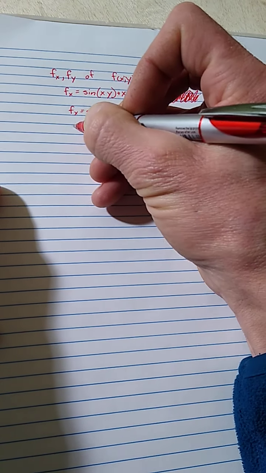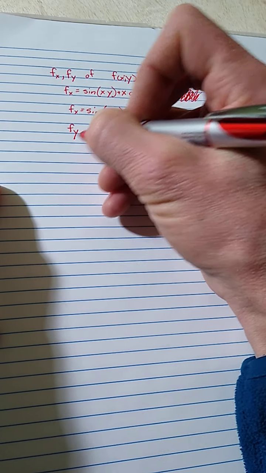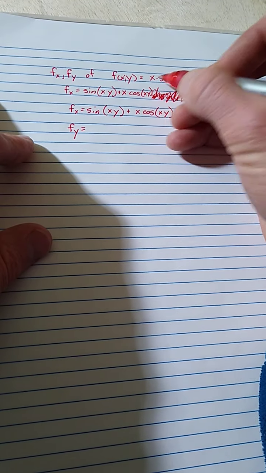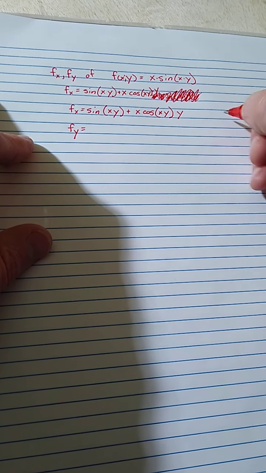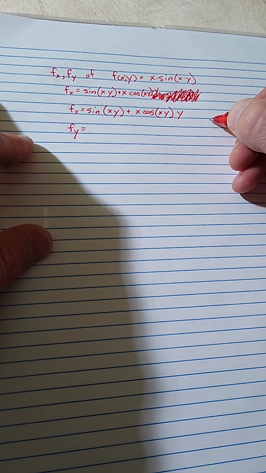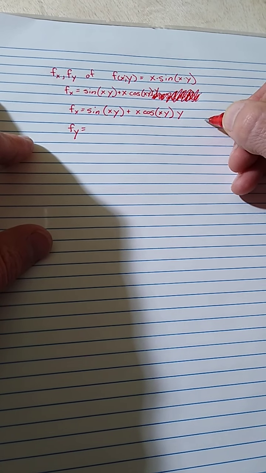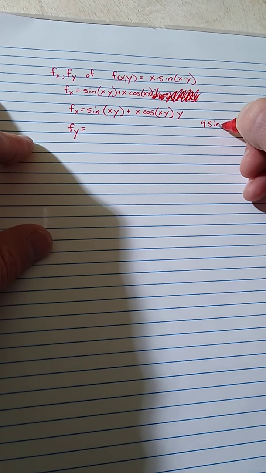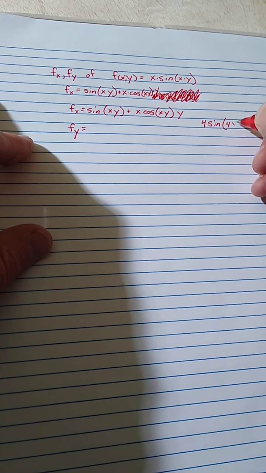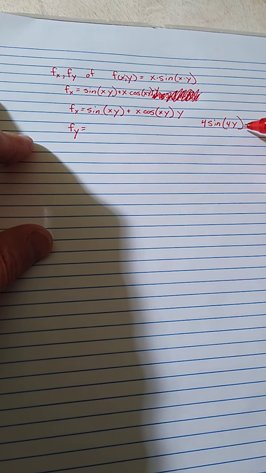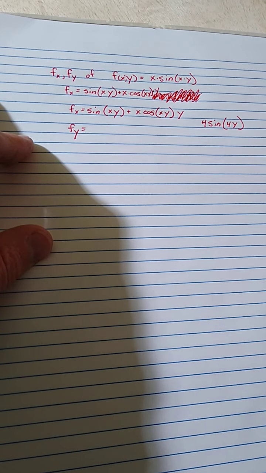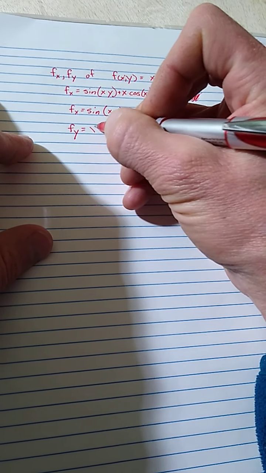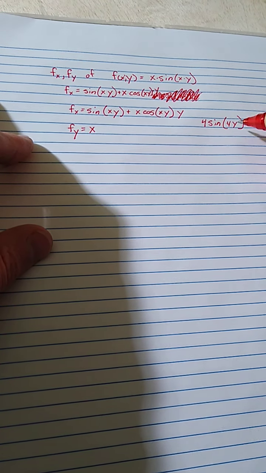Excellent. So f sub y, again this time we're going to pretend that x is just a constant. So again here, maybe I can write this a little better off to a side. If I were to pretend x was 4, then I would have 4 sine 4y. And if y was my variable, I would know how to take the derivative of this. So this 4 out front just goes for a ride, but 4 is x in this case.